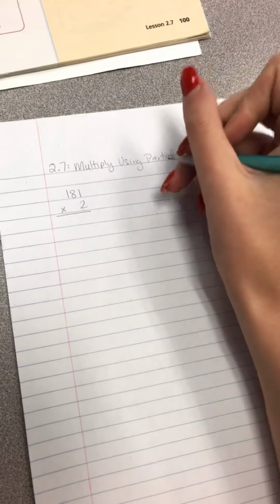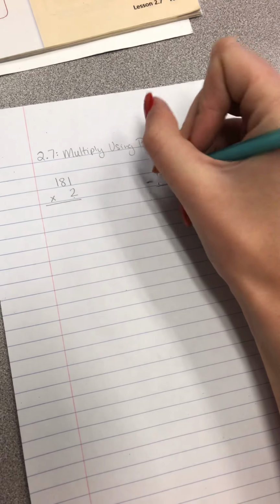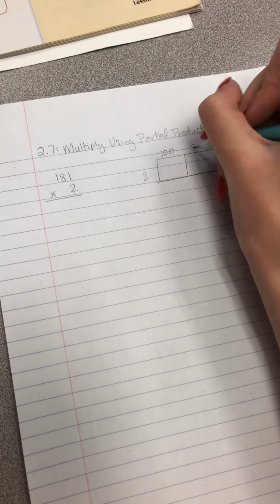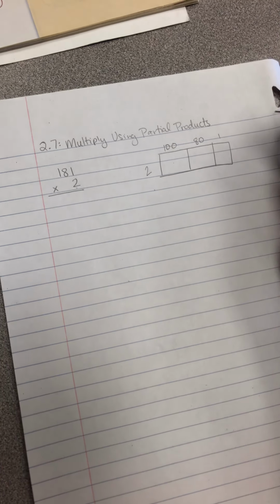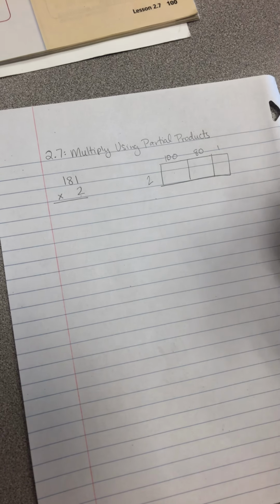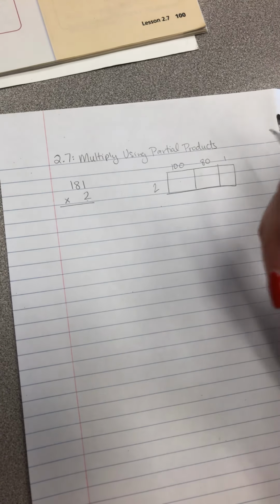So when I look at 181 times 2, in my head, I'm thinking something like this. So 2, and I have my 100, my 80, and my 1. So instead of drawing this out, instead of doing expanded form, writing it out, that takes a lot of space, we're going to try and condense it just a little bit. First thing I'm going to do, I'm going to start with this section.